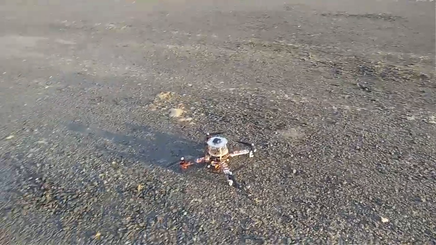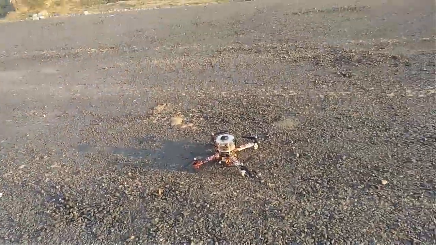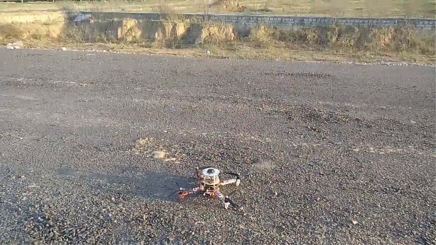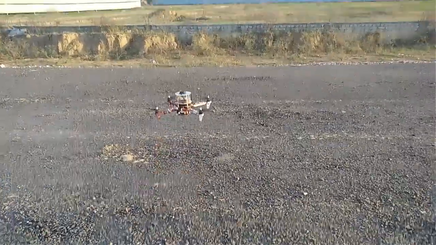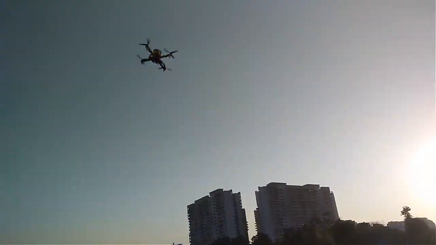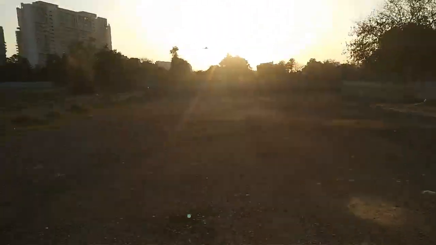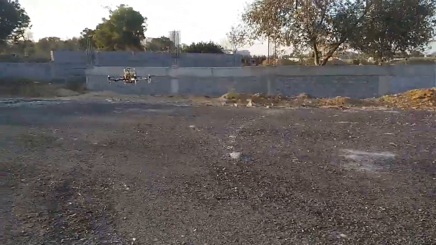Quite loud. And my transmitter is off. Take off. I will switch it on if required in case of emergency. Let me see. Yes, it's going great. Transmitter is still off. It has landed successfully. Great.